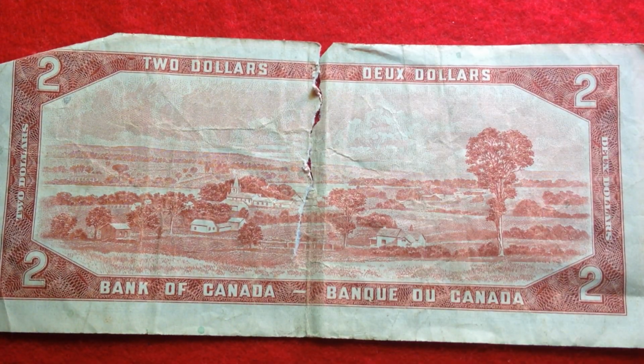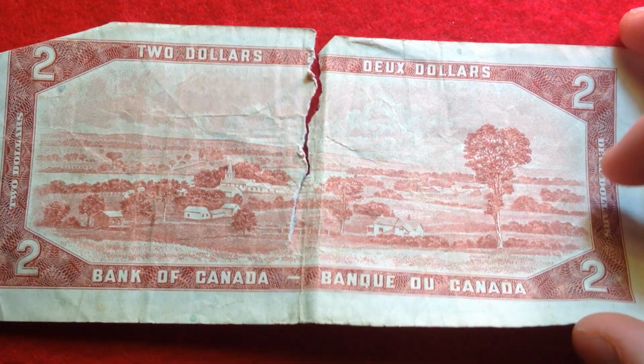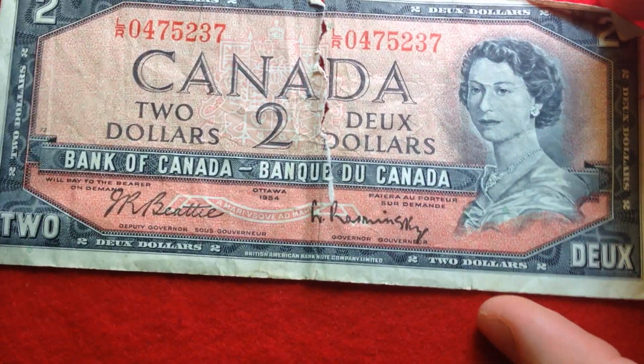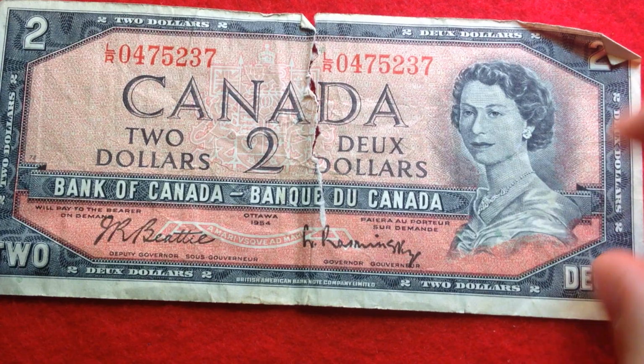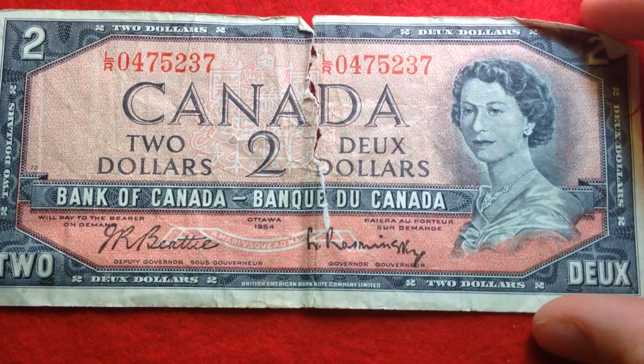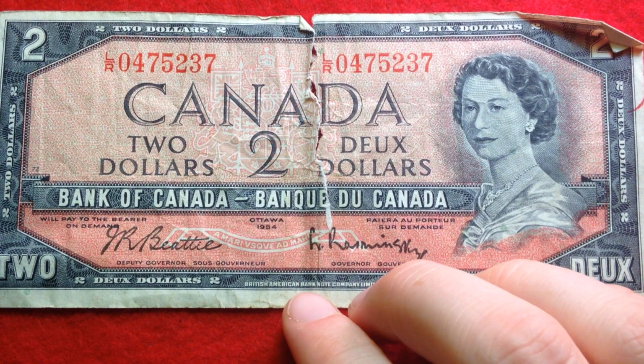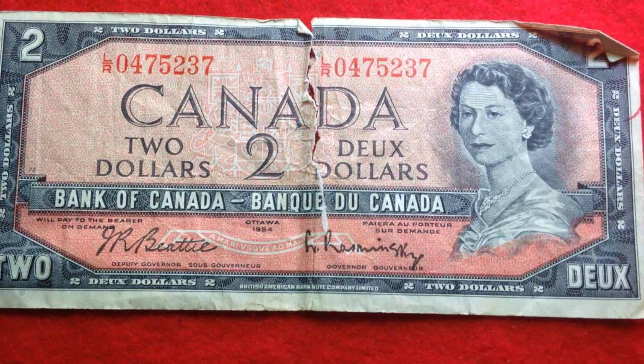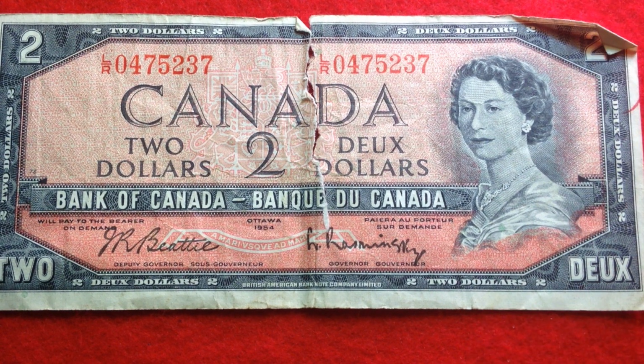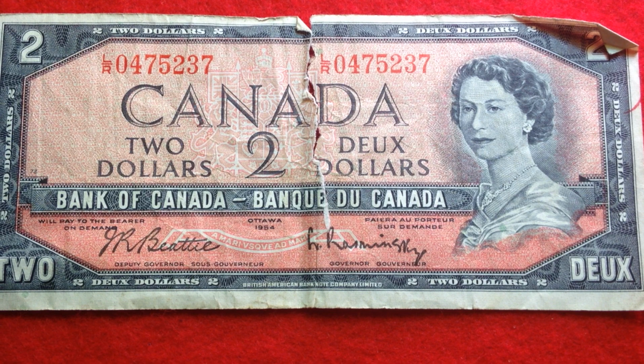And so let's quickly recap this one right here. This is the $2 paper banknote from Canada, dated 1954. Because of the large tear going down the center of it, unfortunately, it will only be worth maybe a little bit more than face value. If you're in Canada, it's probably worth just face value. But if you're like me and live in the United States, you'll have to pay a little bit of a premium for it.